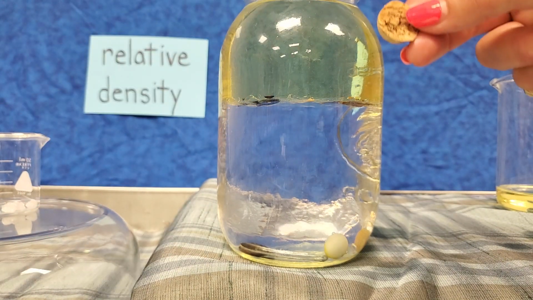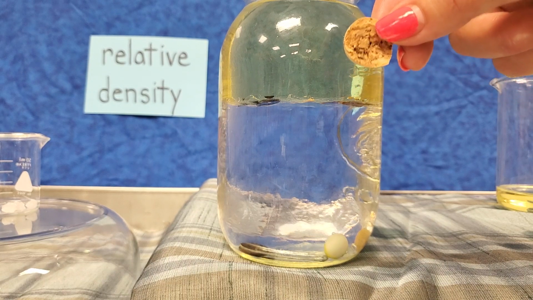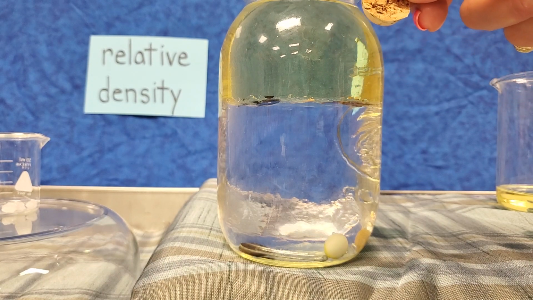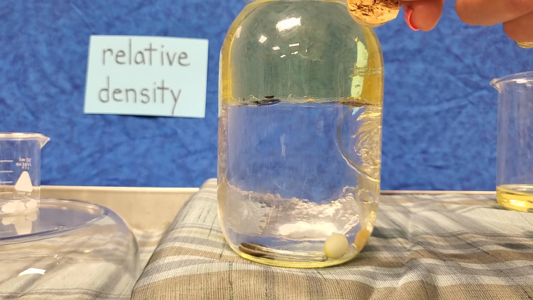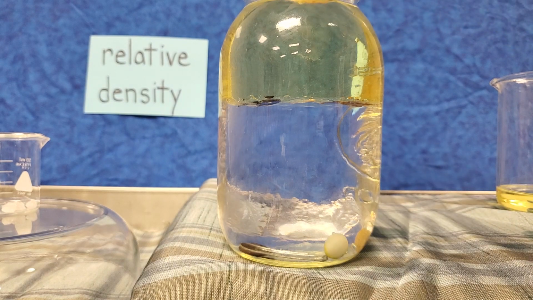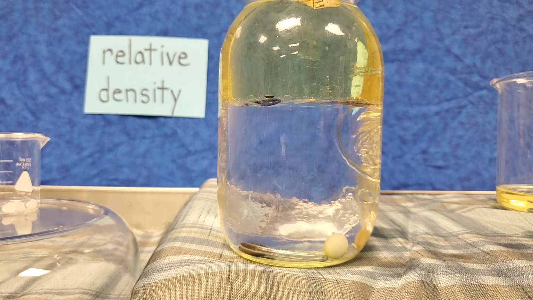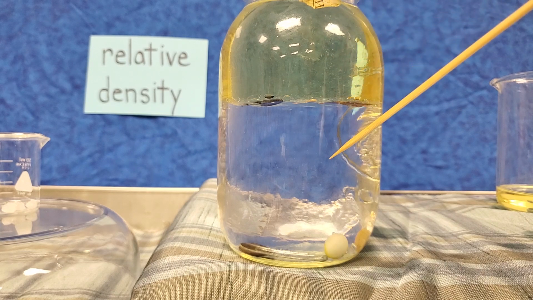Now we're going to look at cork. Cork is a natural material made from trees. What do you think cork will do when we drop it in oil and water? Well, here is the cork. Did the cork sink or float? The cork is floating on top of the oil. That means that the cork is also floating on top of the water.